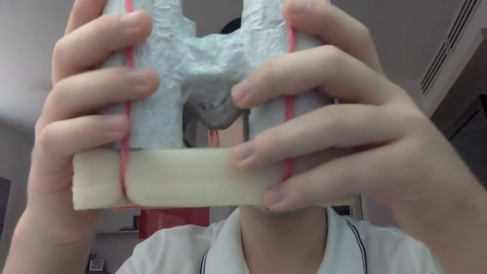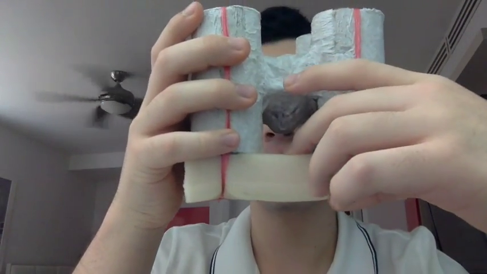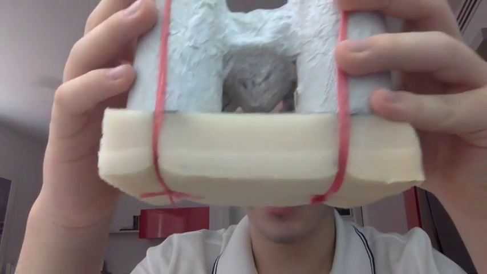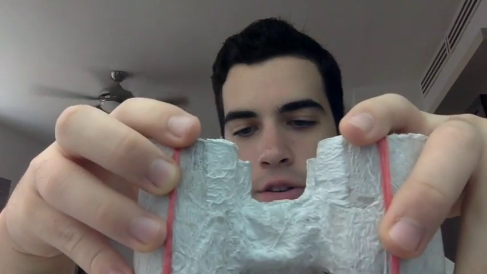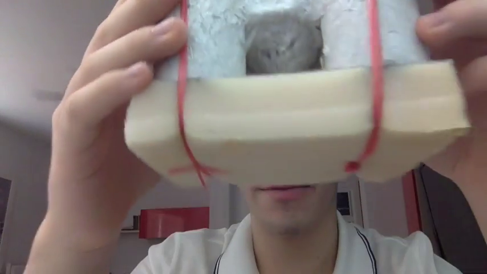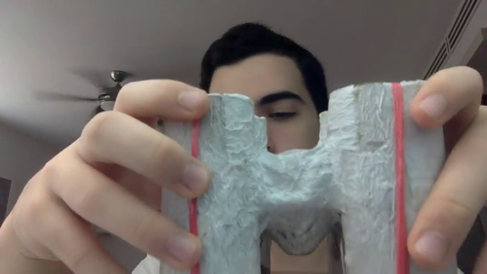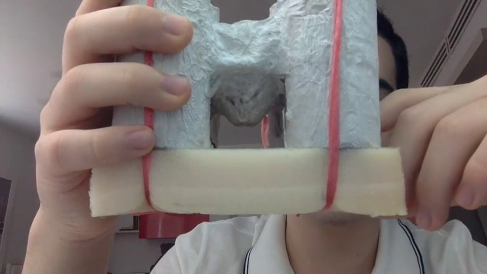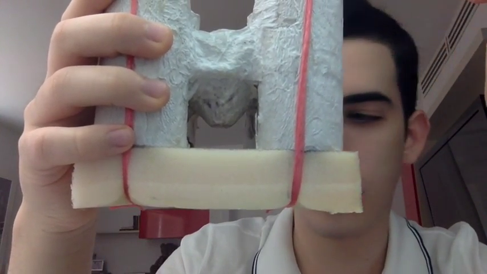Impulse is the force times the time it takes to come to a total stop. In my object, I added this cushion where, when the object falls, it comes to a complete stop. But when it falls, it has a sort of rebound, so it does like this. The rebound increases the time for the object to come to a total stop.